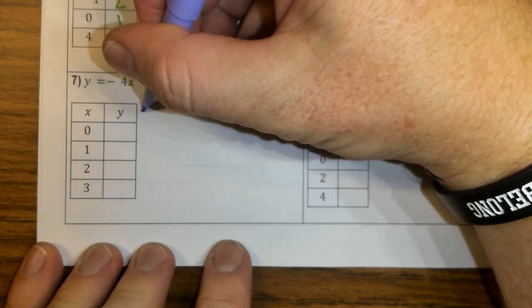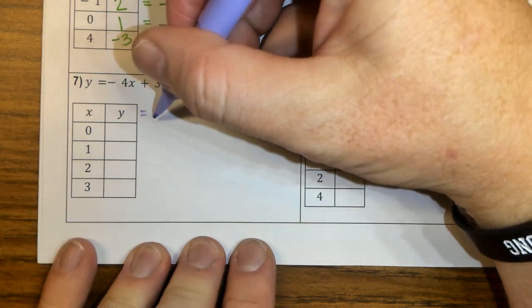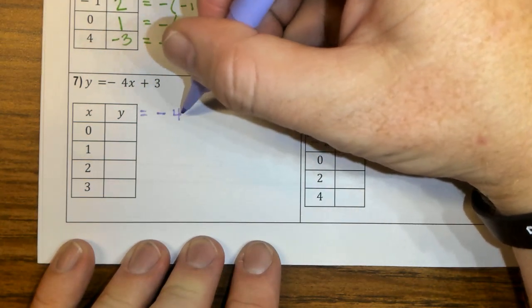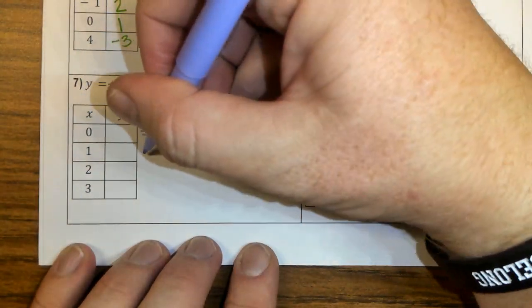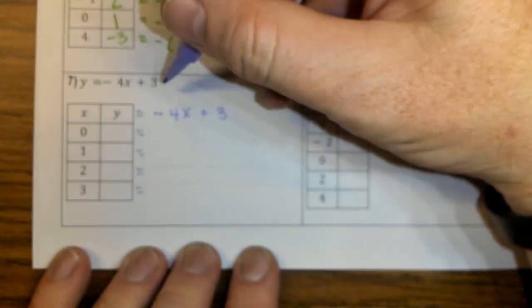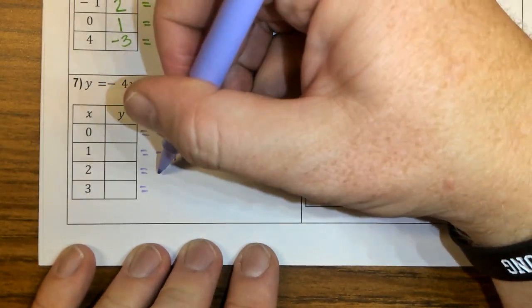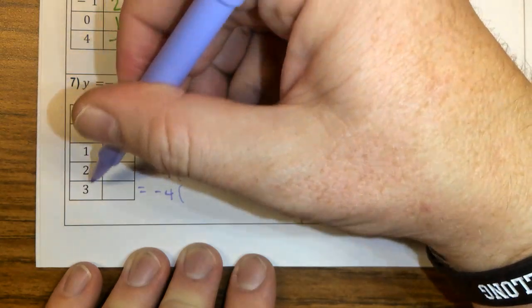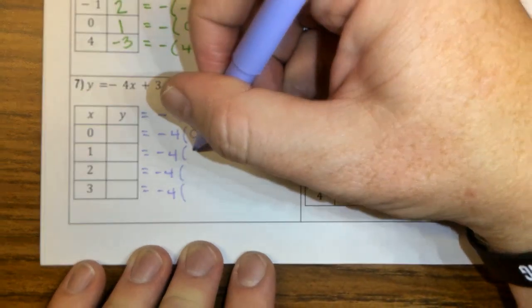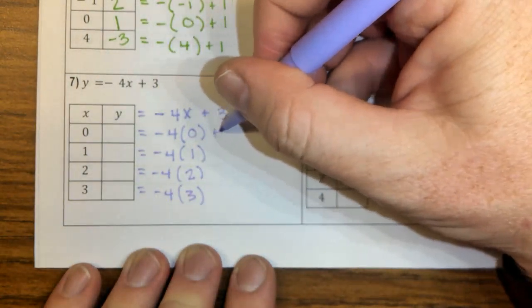All right, again, I'm going to write all these out just so you can see it both ways, and then whichever way you want to do, or you can mix them like I did on the last one, that's fine. So I have -4x plus 3, which means all of these are equals, okay? I have -4 parentheses on each one, and I replace x with the x values it tells me to. So 0, 1, 2, and 3. And then my plus 3 at the end.